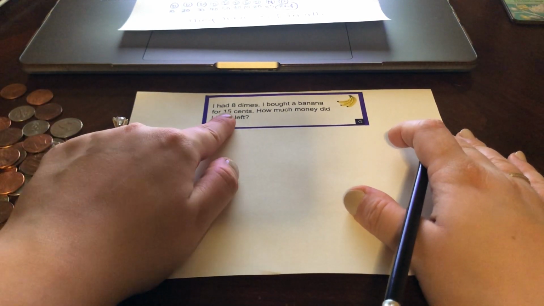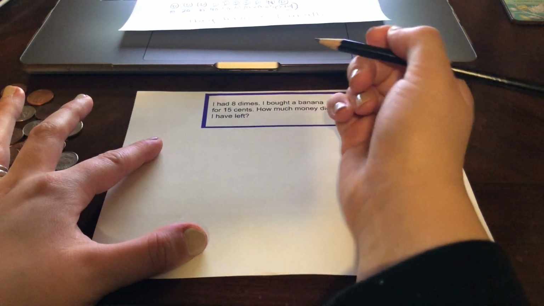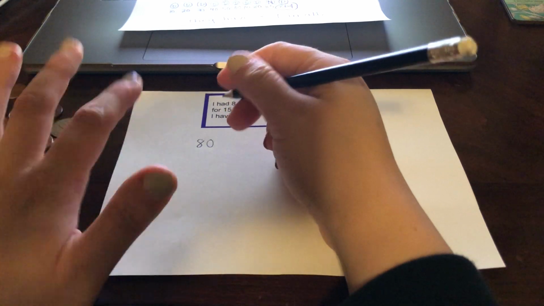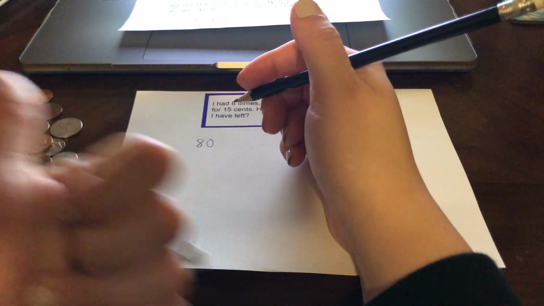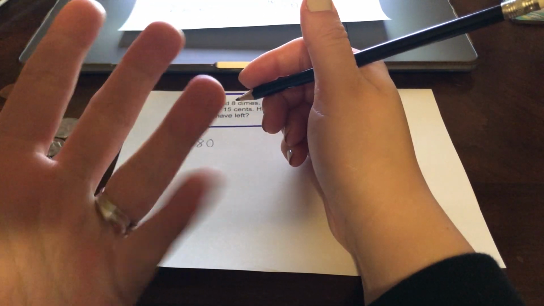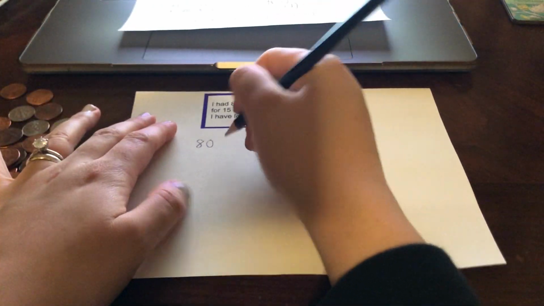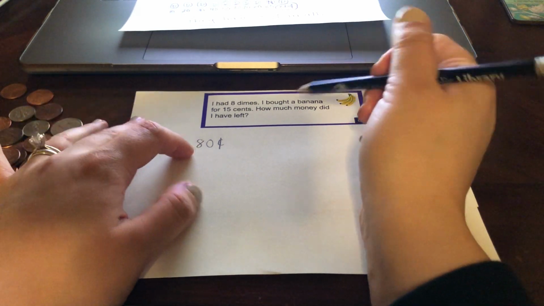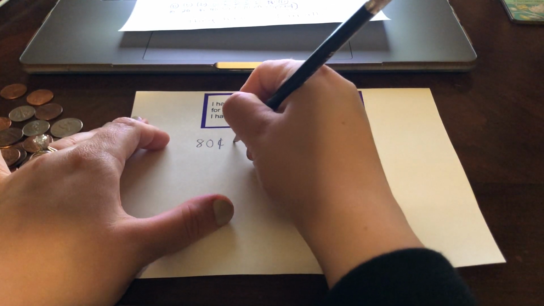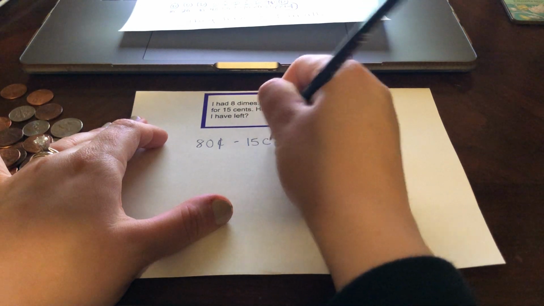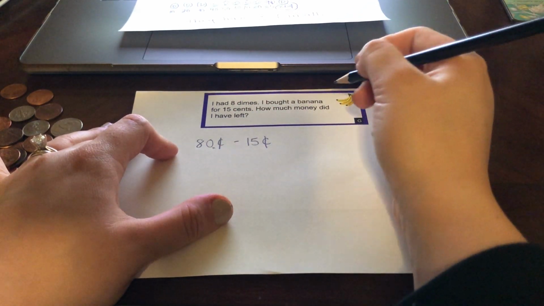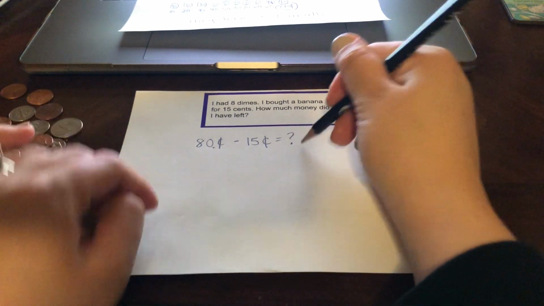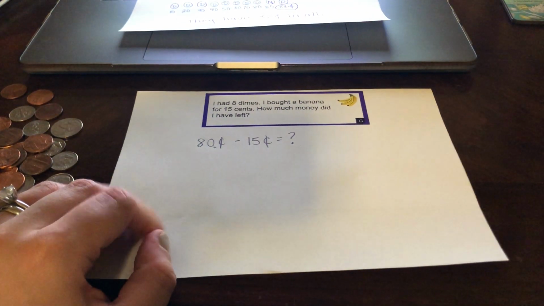So I had 8 dimes. I know that 8 dimes is 80 cents worth because that's 8 tens. I could have also figured that out by skip counting. 10, 20, 30, 40, 50, 60, 70, 80. 80 cents would be my dimes. And I bought a banana for 15 cents. So I would subtract 15 cents because I took 15 cents from the 80. How much money do I have left? That's my question mark because I don't know how much I have left. So that's my equation done.